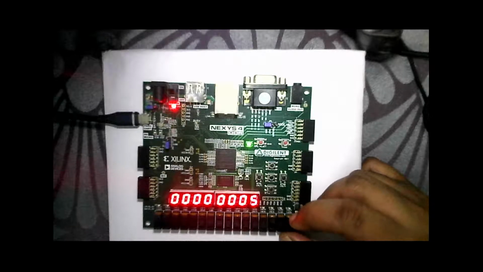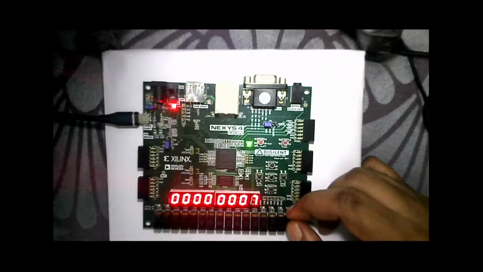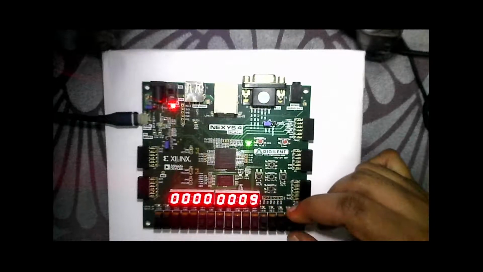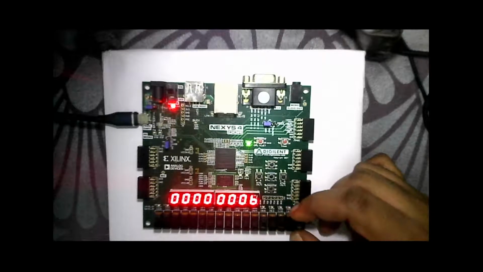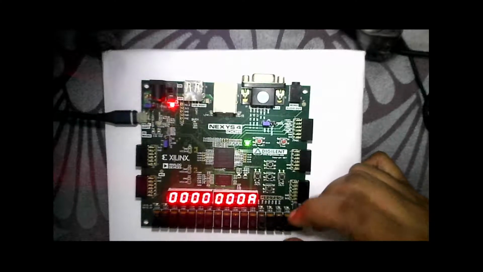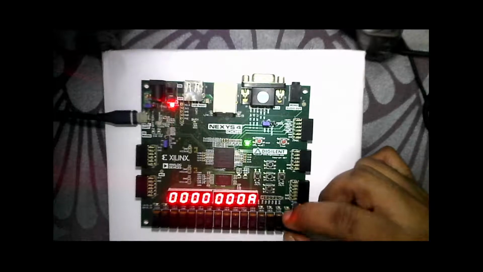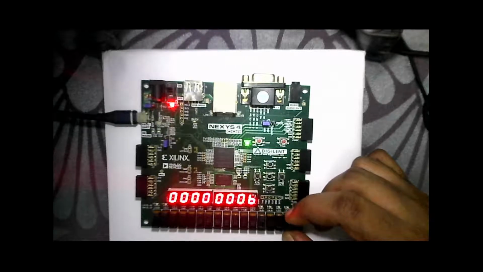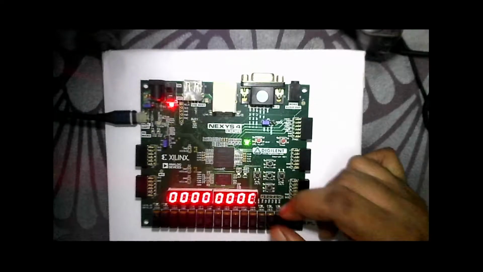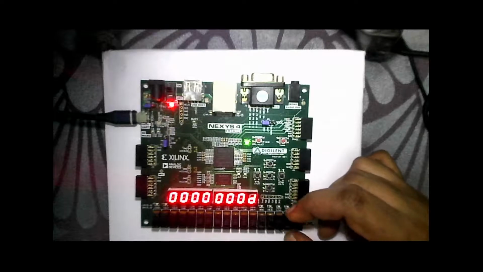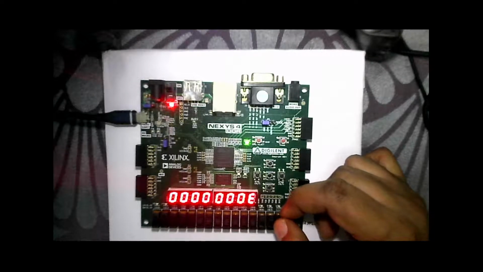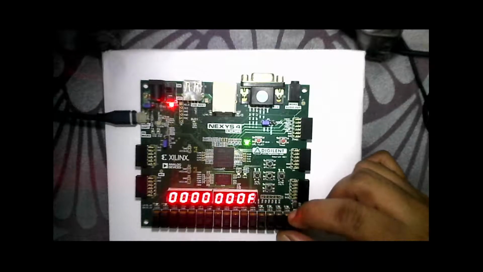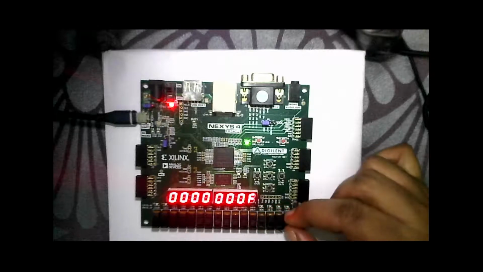Then I can generate a 6, then a 7, then if I bring all this down, 8, then a 9, then, sorry, this switch is messing up, so this is A, then I have to generate a B, then a C, then a D, then an E, and then an F. So the data lines are working fine because it is multiplex.